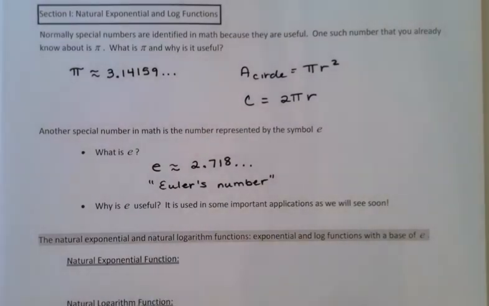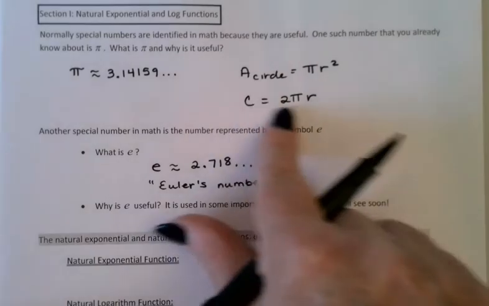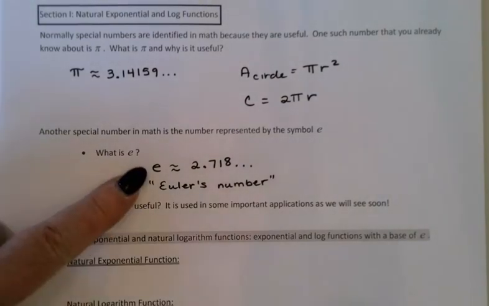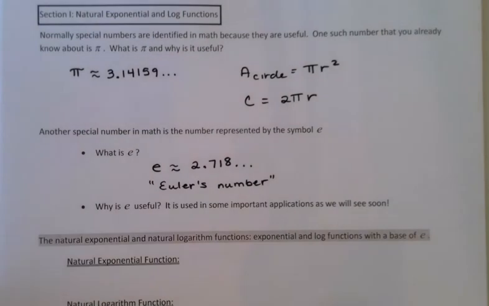Why is e so useful? Why do we want to define a number special for this particular symbol? Well, it turns out it's also very useful in certain applications, kind of like pi was useful to us. And we're going to talk more about that in just a little bit. I'd like to start with a few mechanics. We're going to talk a little bit more about using e with log and exponential functions. And then in part B of this video, we'll talk about exactly what types of applications use the number e.